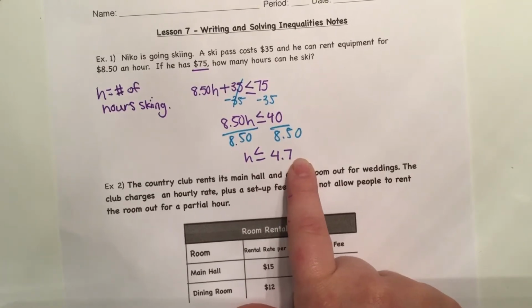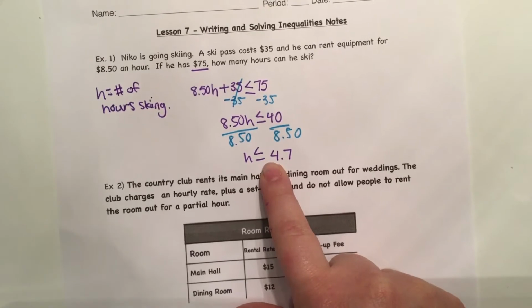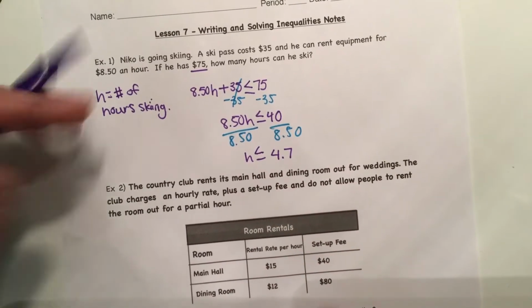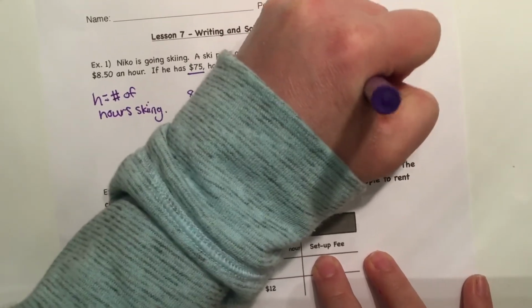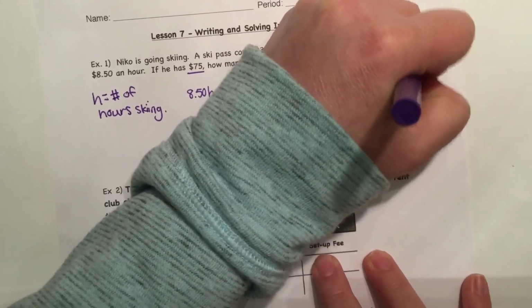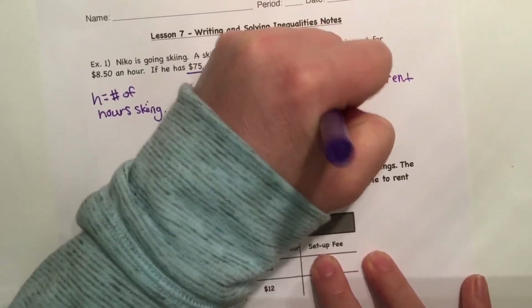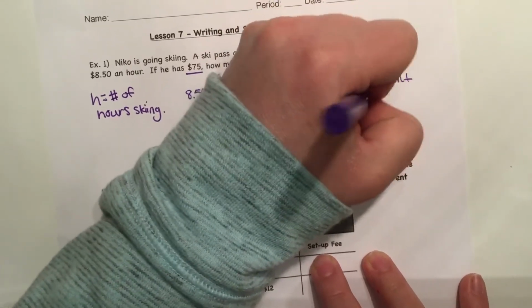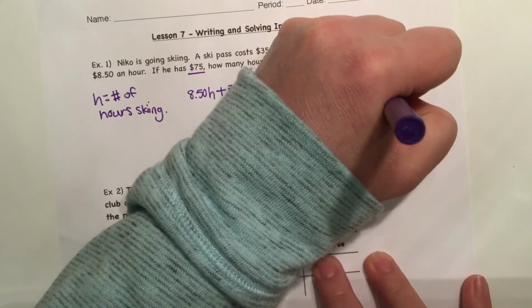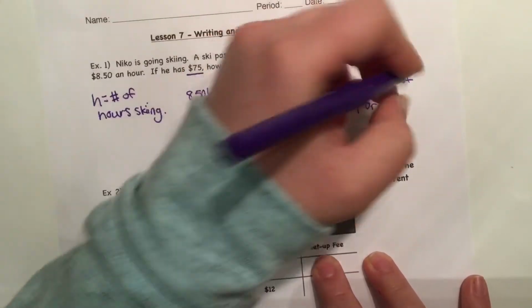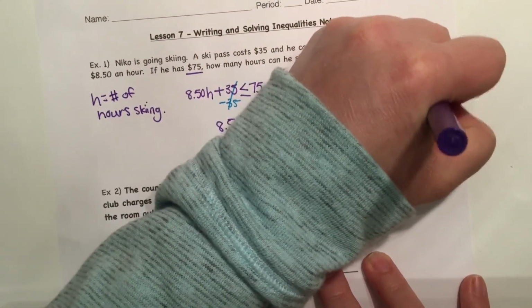We know he can't rent them for 5 hours, right? But can he rent them for 4 hours? Yes, he can. So we would say that Nico can rent for 4 or less hours.